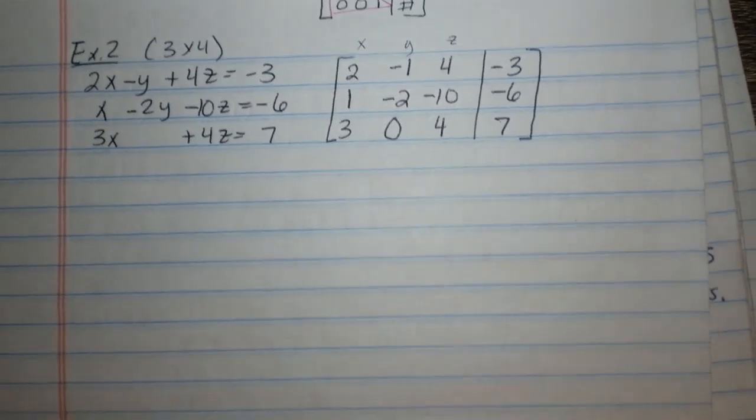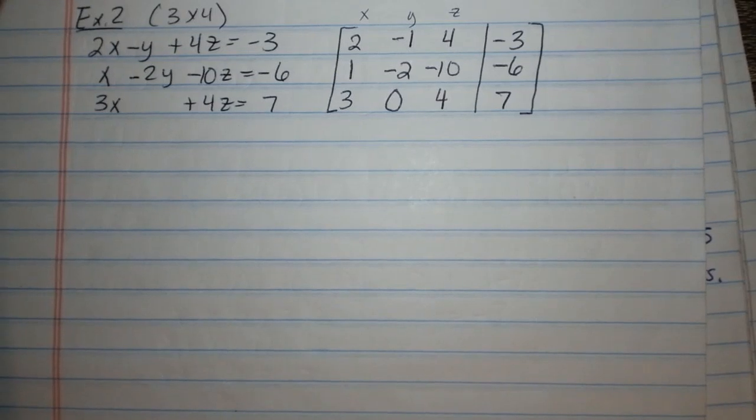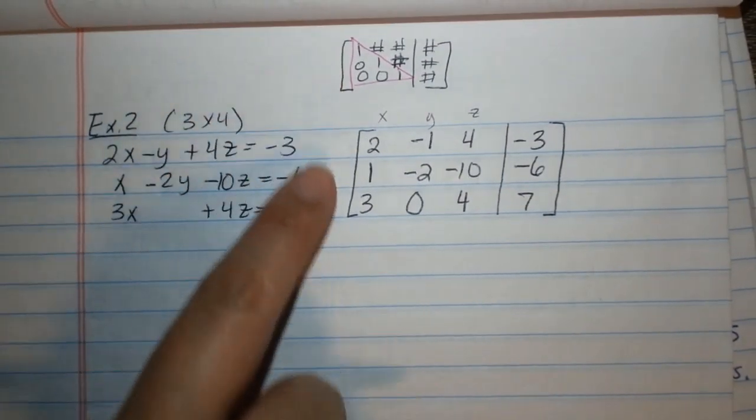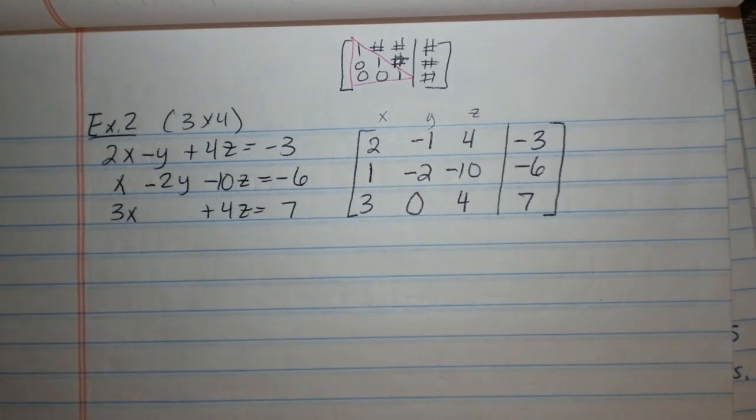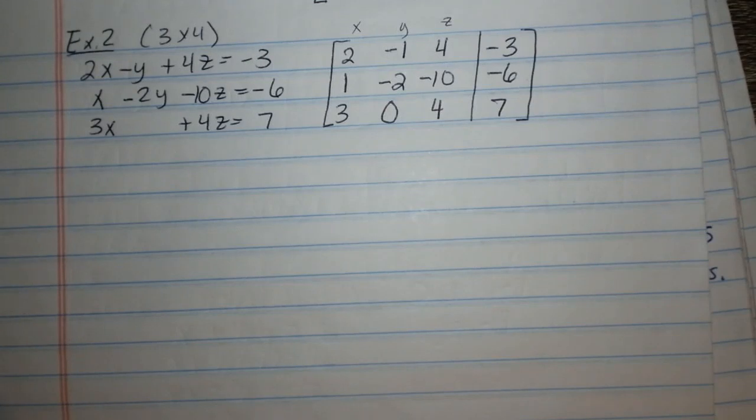So when I look at this, remember, your goal, have a 1 on top. So when I look at my 3 rows, first possibility is for you to interchange. So the question here is, would us interchanging make this a little bit easier? And it should be yes.